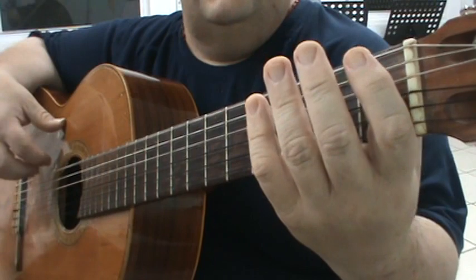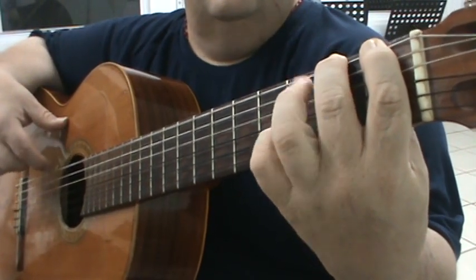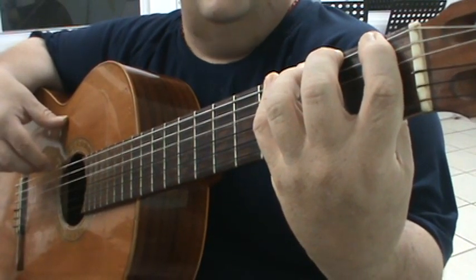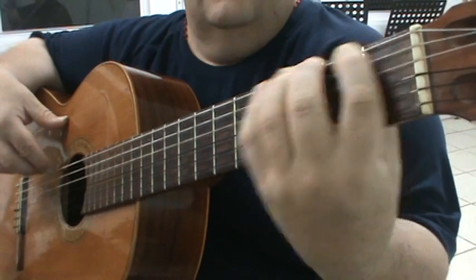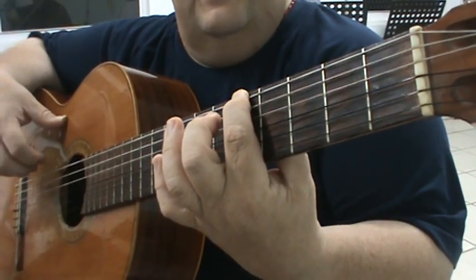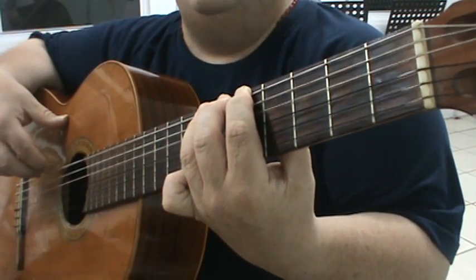So we did E, F, F sharp, G, G sharp. Now after G comes A again. Remember, it goes back to A. That'll be space 5. A has a sharp. Then B. B has no sharp.